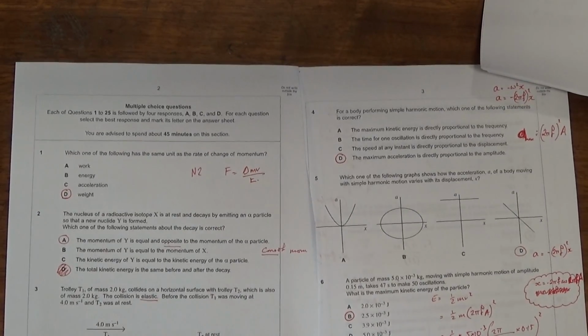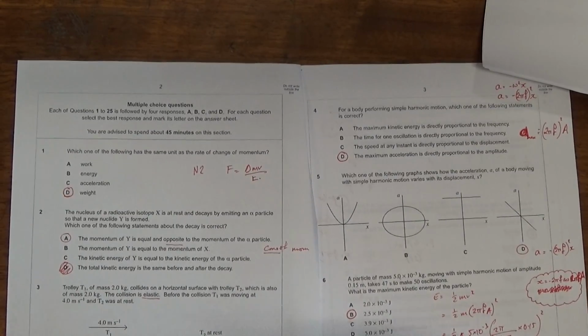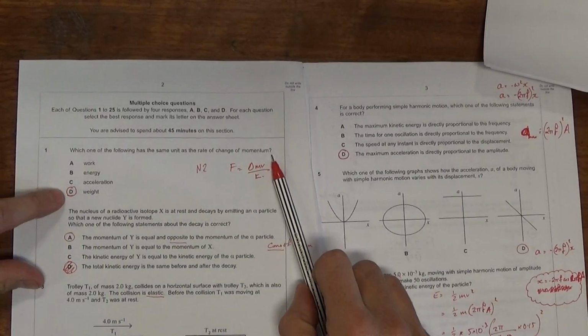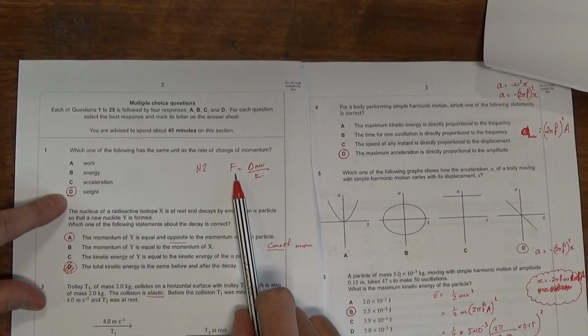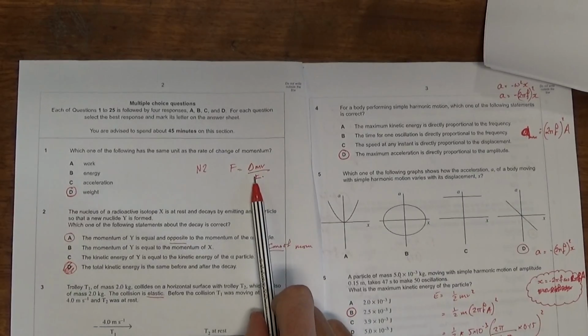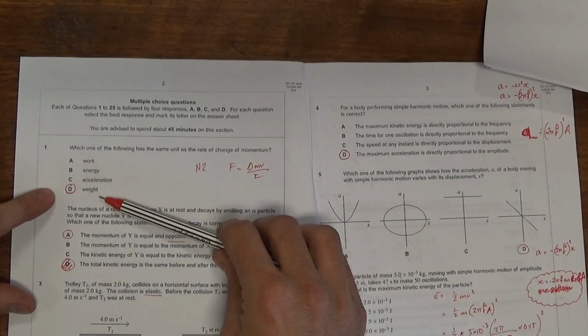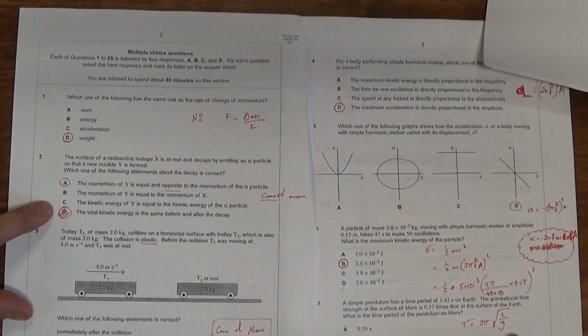Okay, the video, multiple choice. Question 1, it's just Newton's second law, guys. Basically, Newton's second law, F equals delta mv over t. So it has to be a force, and D's the only force.